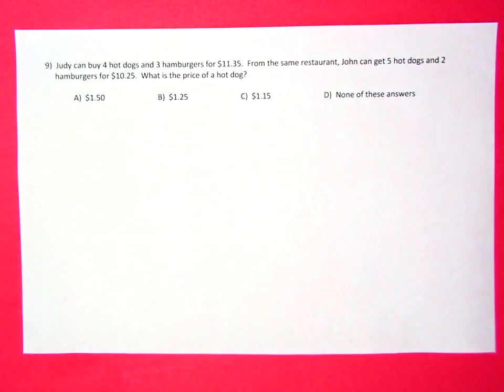Number 9 on this review says that Judy can buy 4 hot dogs and 3 hamburgers for $11.35. From the same restaurant, John can get 5 hot dogs and 2 hamburgers for $10.25. And our whole goal is to find out what the price of a hot dog is.